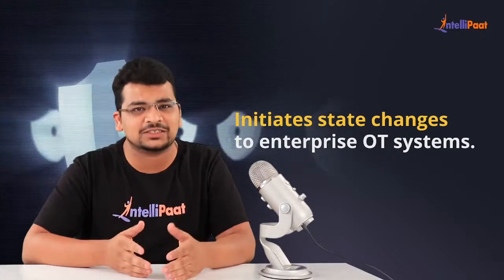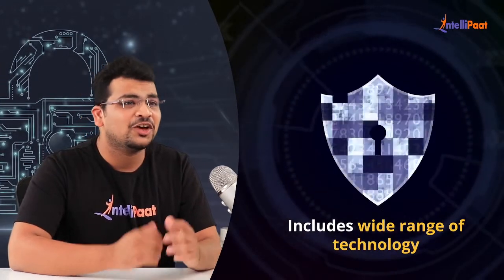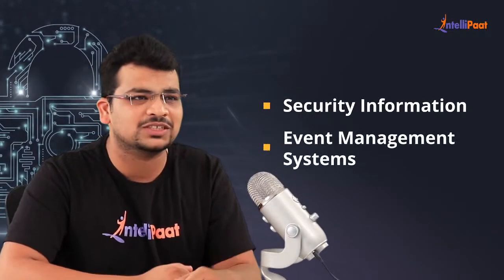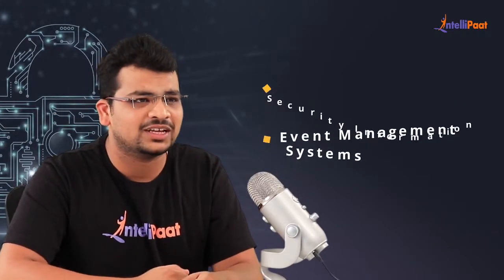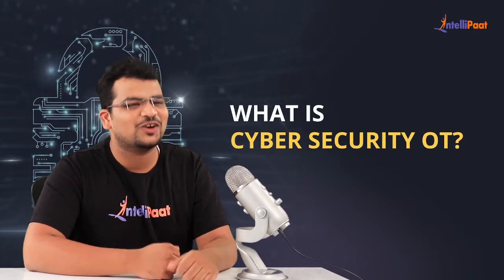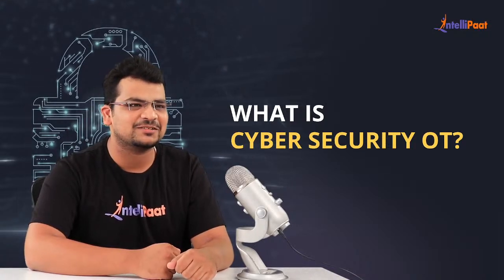Gartner defines OT security as practices and technologies used to protect people, assets and information, monitor and control physical devices, processes and events. Also, it initiates state changes to enterprise OT systems. OT security solutions include a wide range of security technologies, from next generation firewalls to security information and event management systems to identity access and management. In this session, we will learn all about what is cybersecurity OT. So without further wait, let's check the agenda for the session.